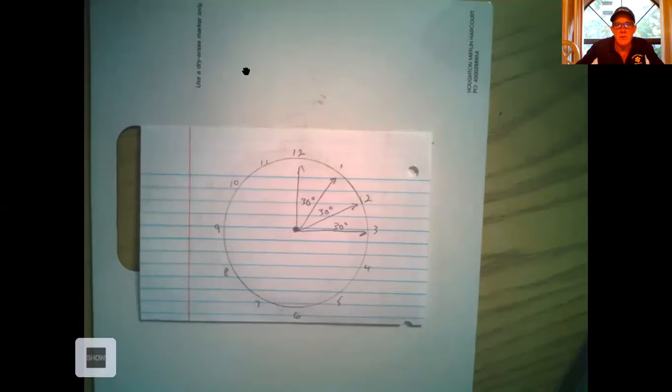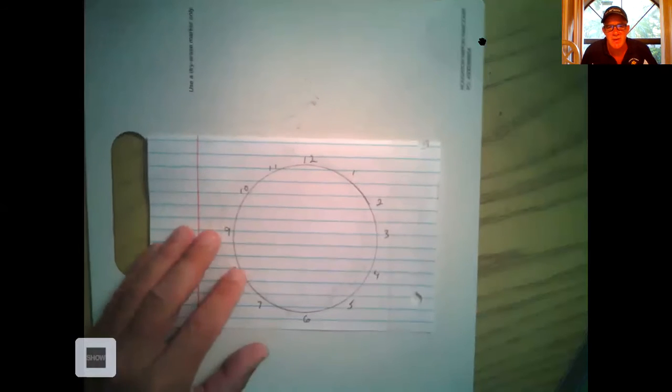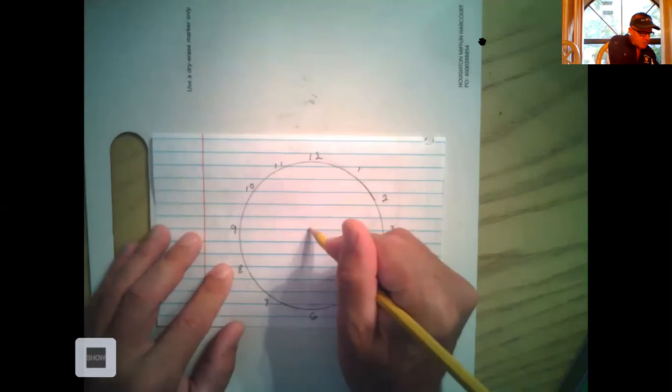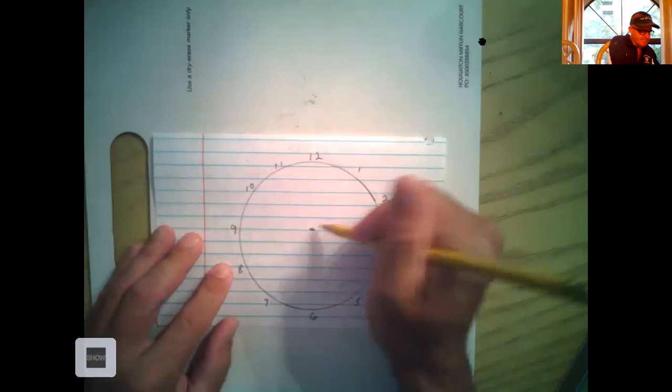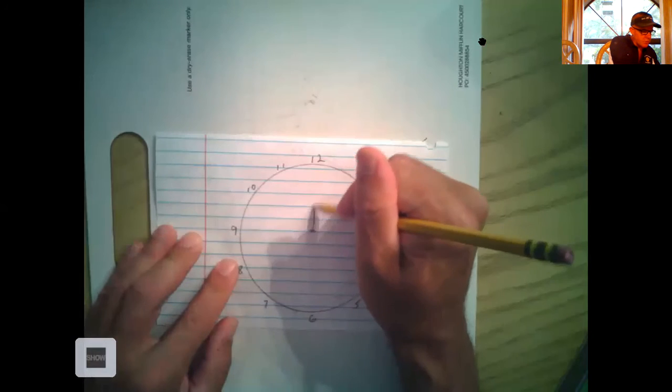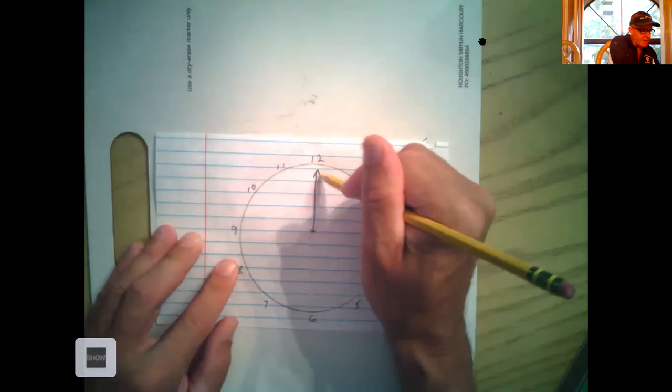Okay, let's look at another example. And actually, we'll just take this right here. Another clock, that quick. So if I wanted to know, say I had some crazy angle like this, we'll stick with 12 since we're beginning here.